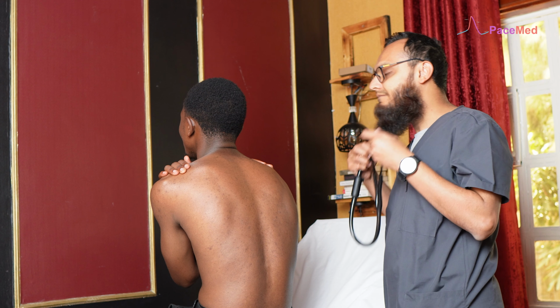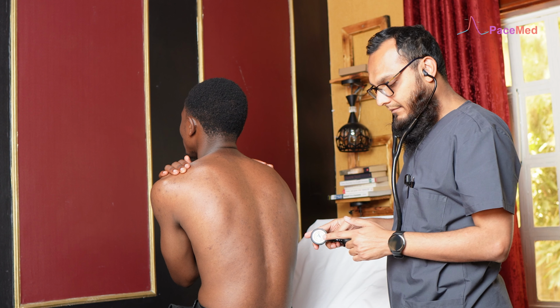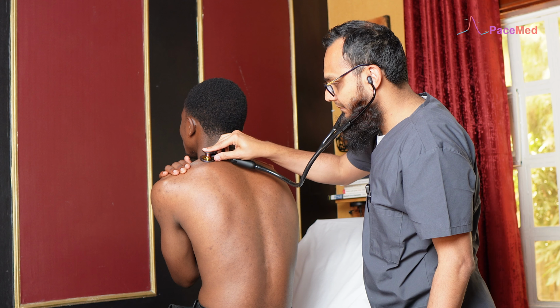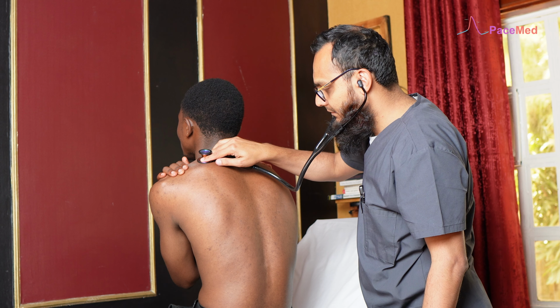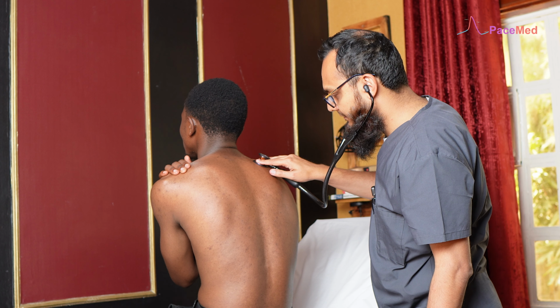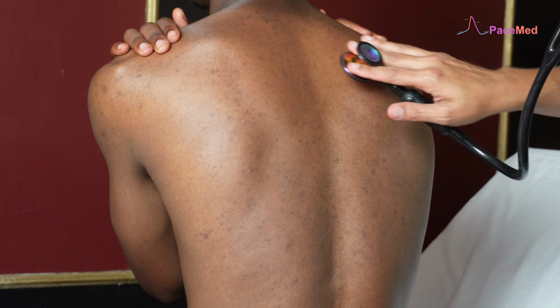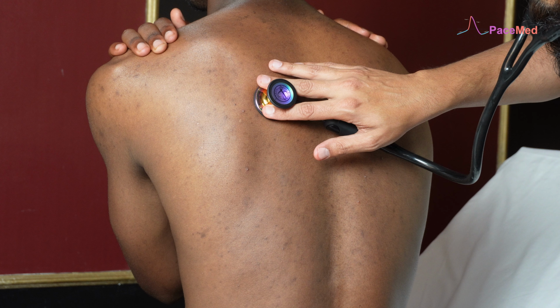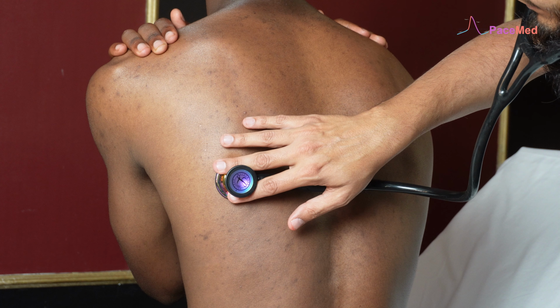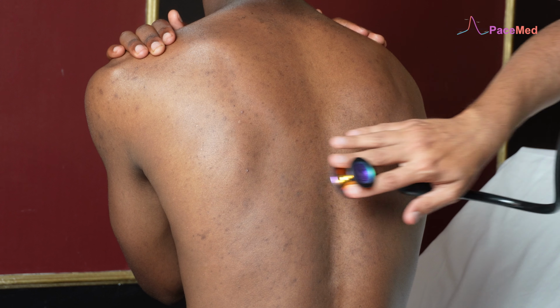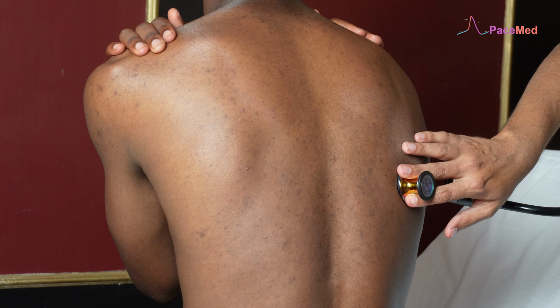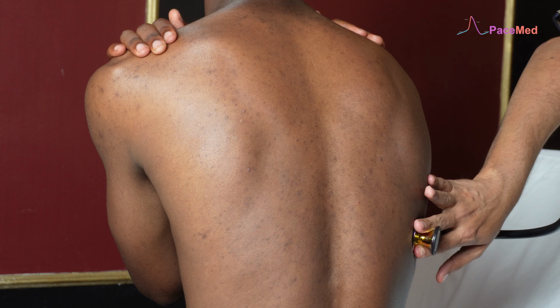Auscultate the chest. Assess the character of breath sounds and any additional sounds. The normal chest has vesicular breath sounds. Additional sounds include rhonchi in asthma. Bronchial breath sound is a high-pitched sound with a blowing quality that is heard usually over the trachea. It's heard in lung consolidation.